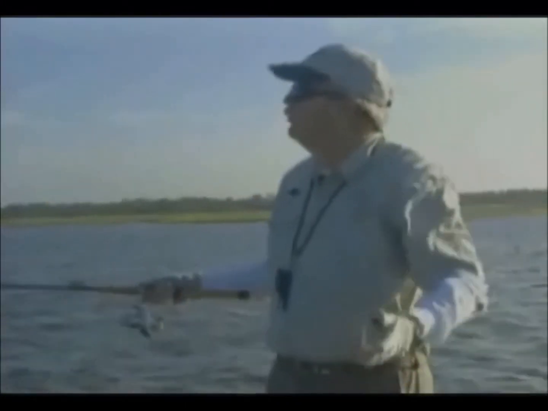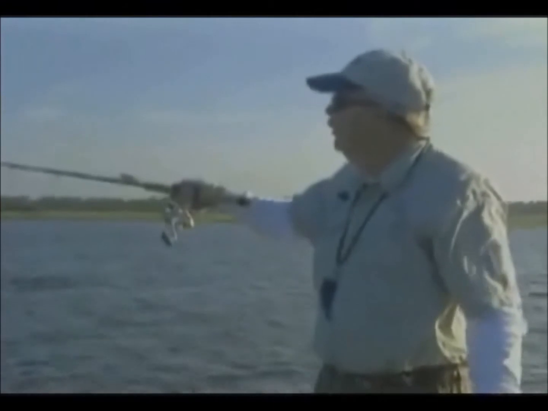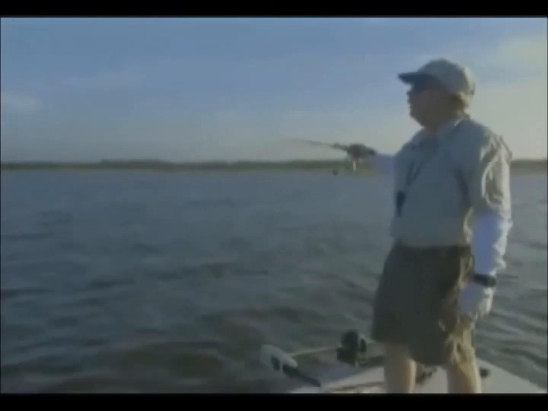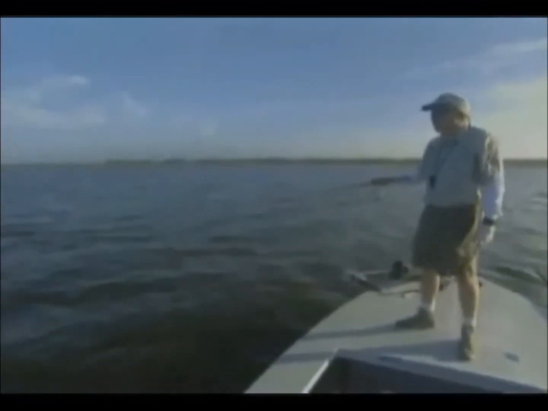Right. But you've got to find bait, and that's the first thing people need to do. They need to look at where they're fishing. We've got oyster bars in here, a creek mouth. This is sort of classic Big Bend, Florida here. Pretty shallow out here, probably 3 feet deep.